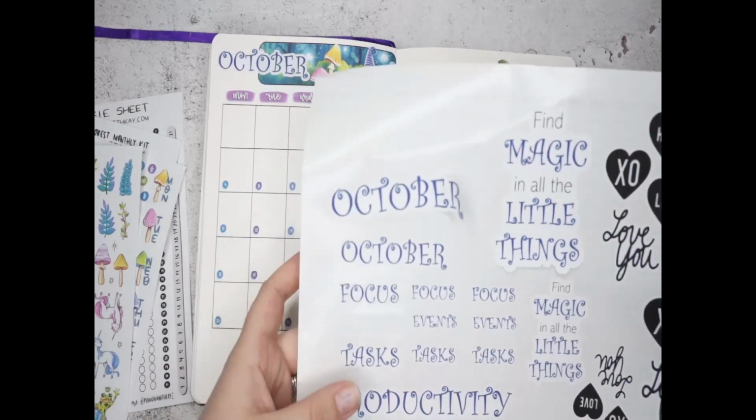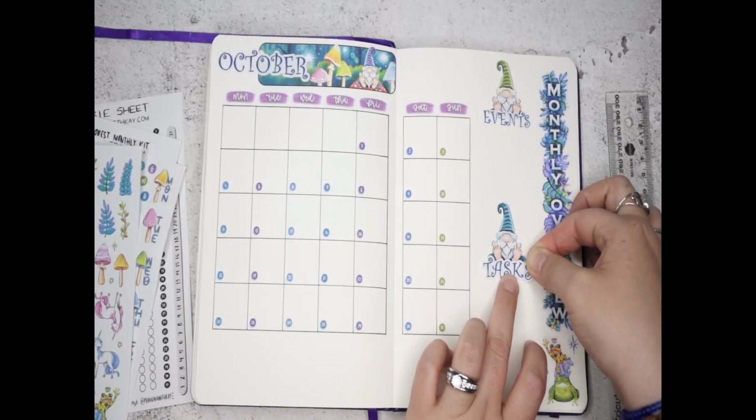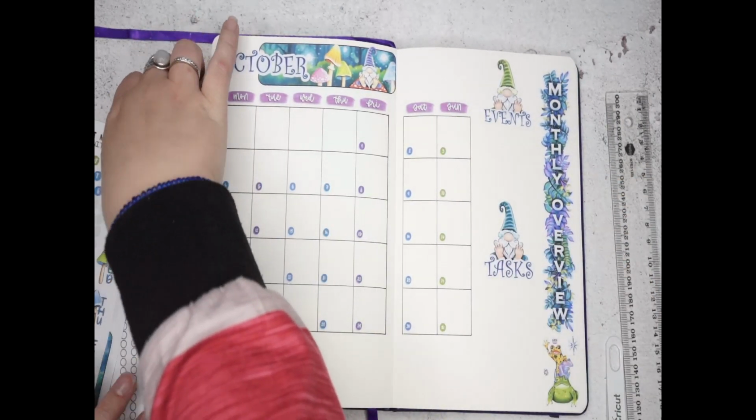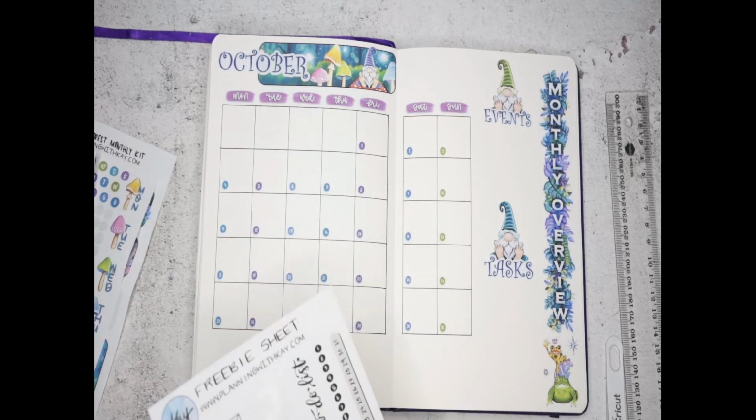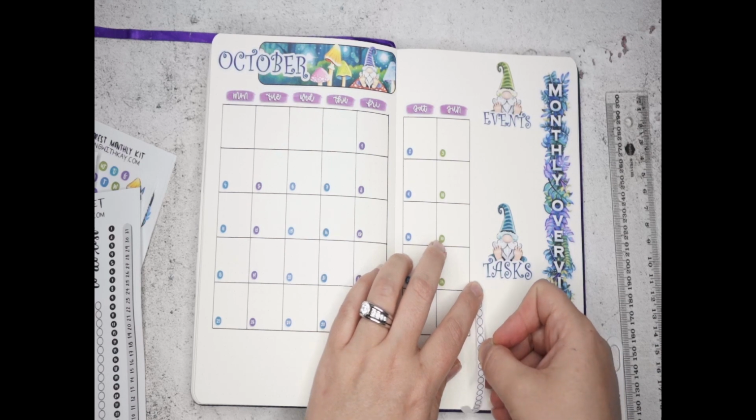Brian and Alistair are going to be the gatekeepers for my events and tasks for the month. I like to have these lists separated so I can see what is coming up and what I need to really focus on. And of course, organise gift-wise, etc. for the month.